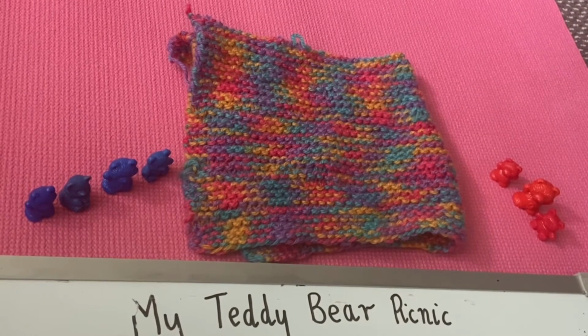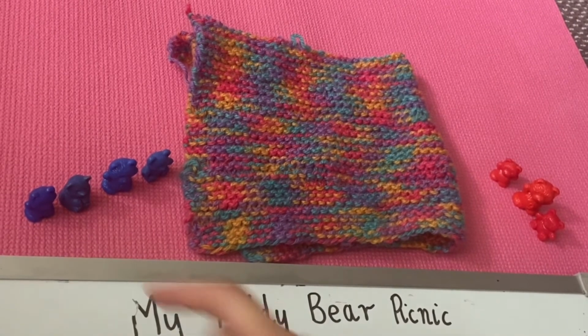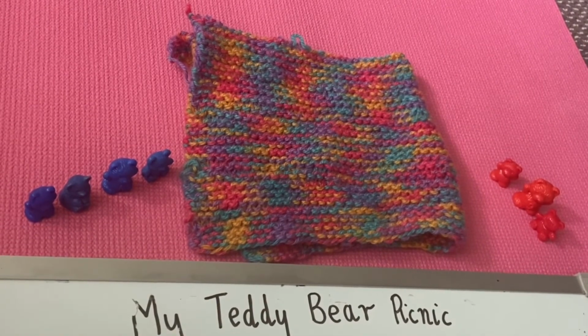Can you see how many are in the blue family? Can you use your subitizing skills? Subitize means having a look at a collection and just knowing straight away how many there are. Can you see that there are 4 teddies in this collection? Well done.